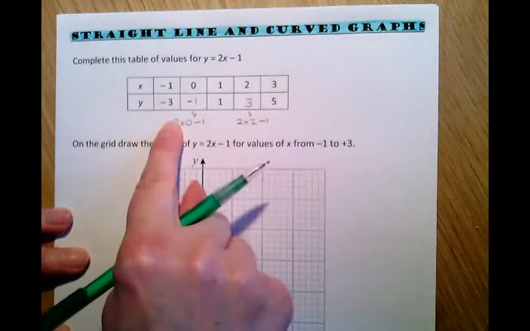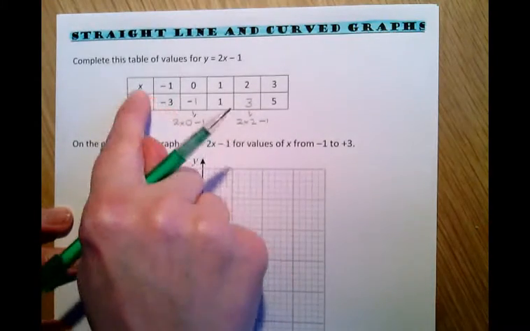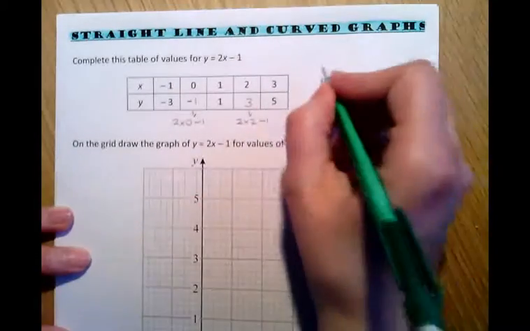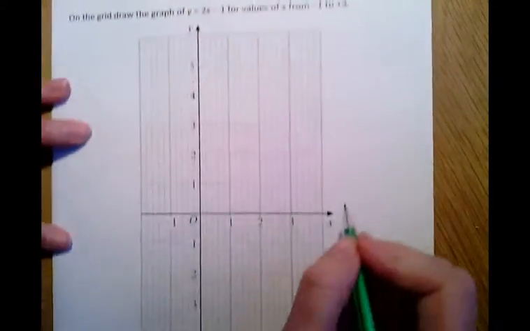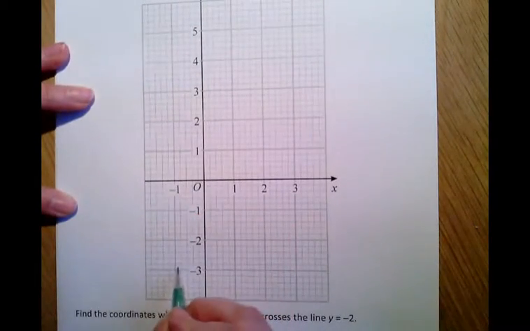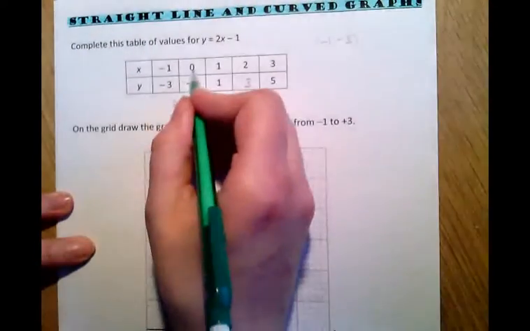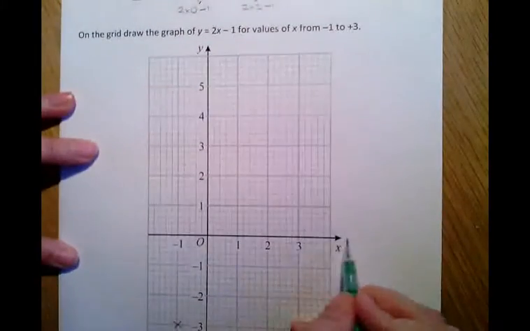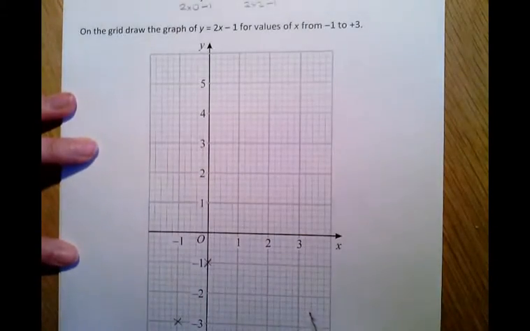This table is just your coordinates. So this point here, x is minus 1, y is minus 3. So that's just the coordinate minus 1, minus 3. So go to where x is minus 1 and to where y is minus 3 and plot that point. Your next point then is 0, minus 1. So that's 0, minus 1. So go to where x is 0 and go to minus 1 and plot that point.